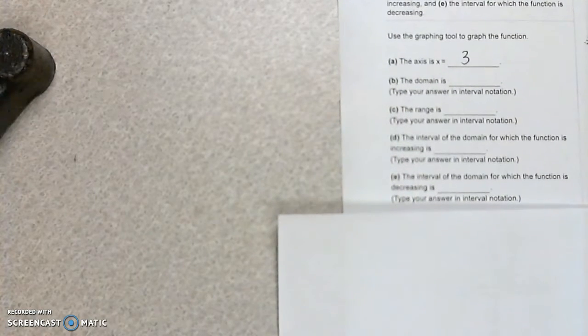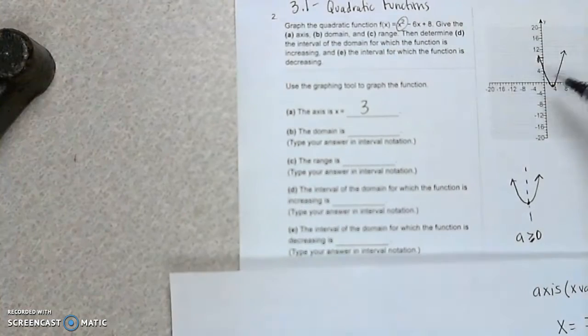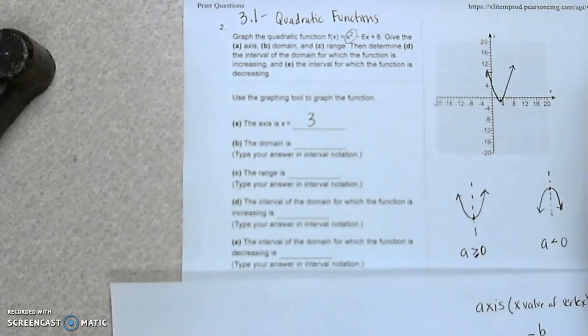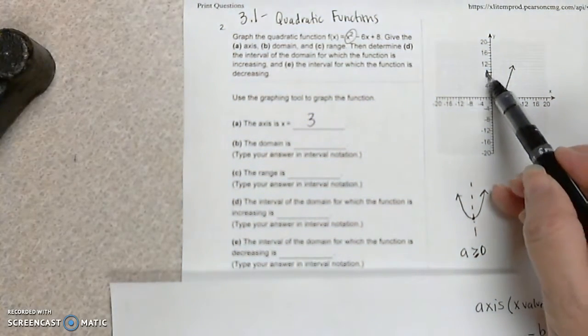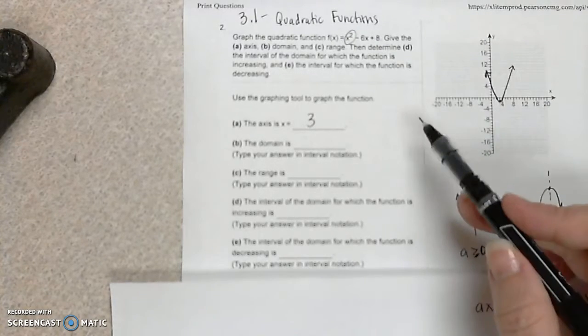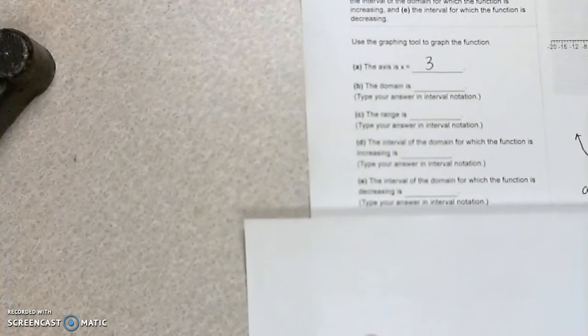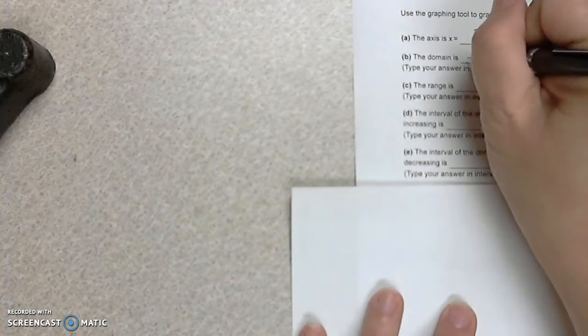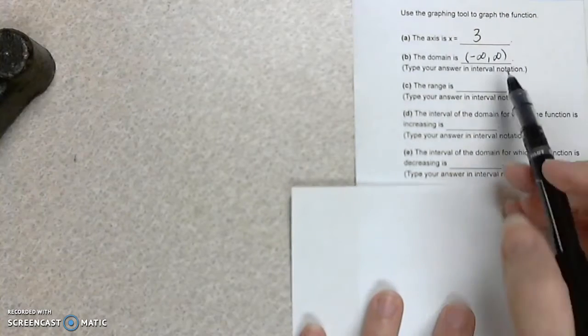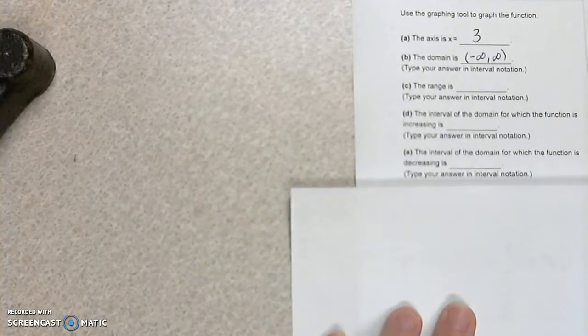Alright, so the next thing we want to look at is the domain. Remember, the domain are all the x values. So when I look at my graph, I can see that the graph continues on forever in the right, the positive direction for x's, and the graph continues on forever in the left or negative direction for the x's. So I can say that the domain of my parabola goes from -infinity to +infinity. So any x value would work.